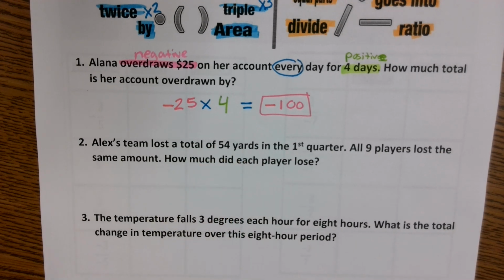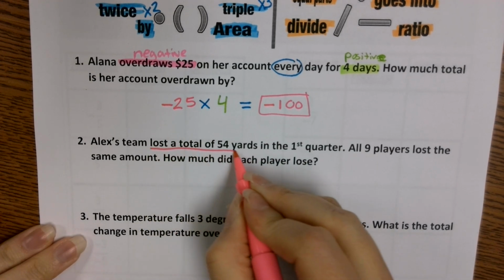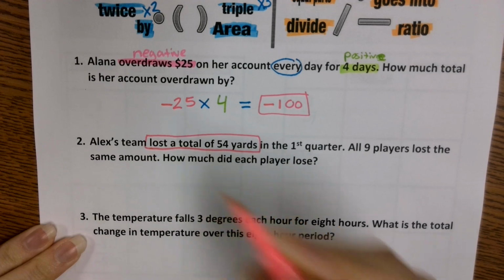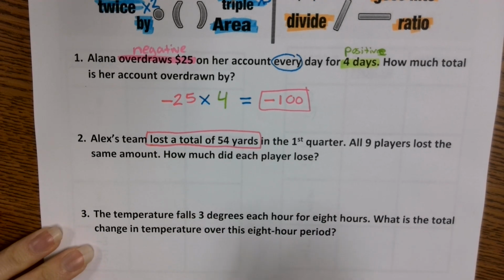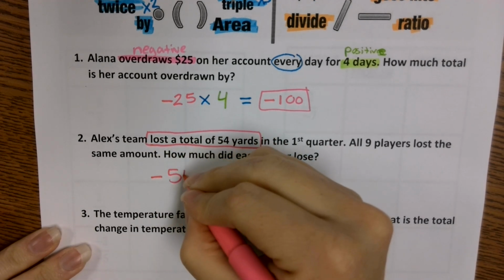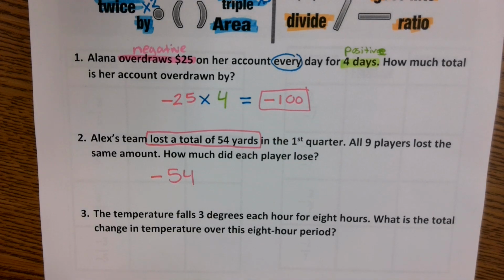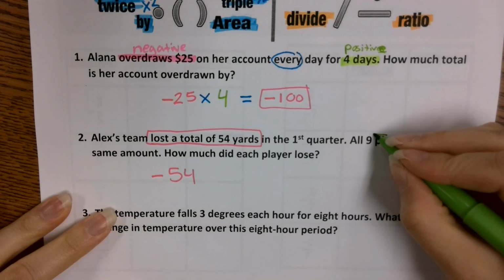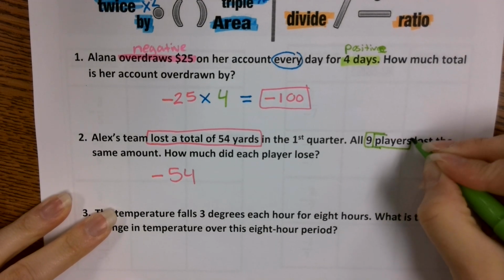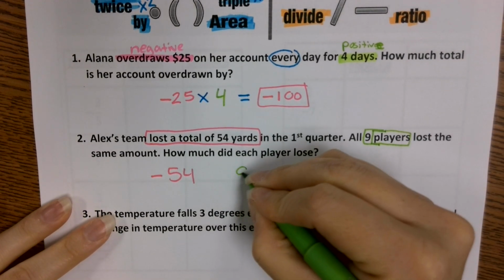Is it positive or negative? Negative. Okay, lost 54 yards. That's going to be a negative. All 9 players. We're talking about people. Are people positive or negative? Positive. All 9 players. That's going to be a positive.